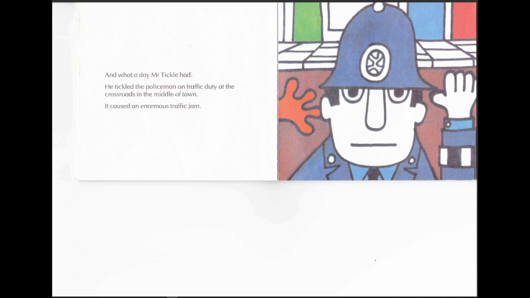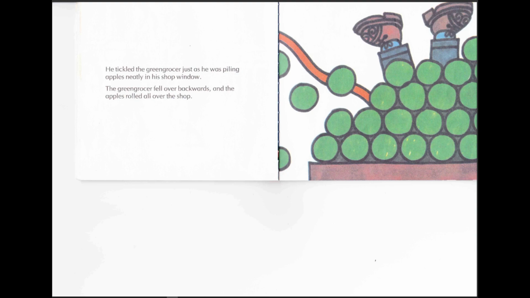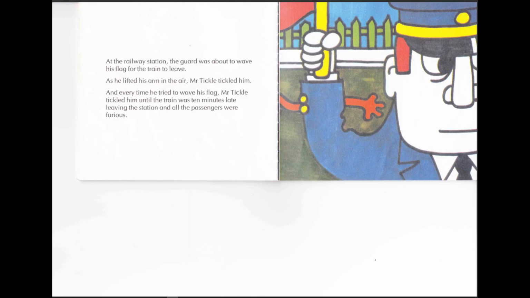And what a day Mr. Tickle had. He tickled the policeman, Batman, on traffic duty at the crossroads in the middle of town. It caused an enormous traffic jam. He tickled the green grocer just as he was piling the apples neatly in his shop window. The green grocer fell over backwards and the apples rolled all over the shop.